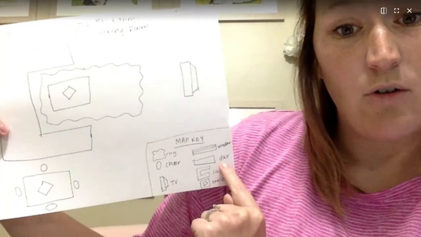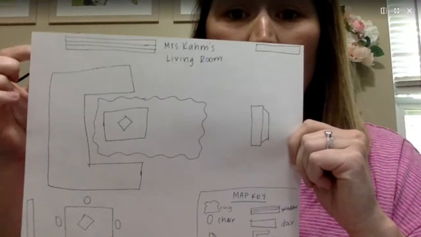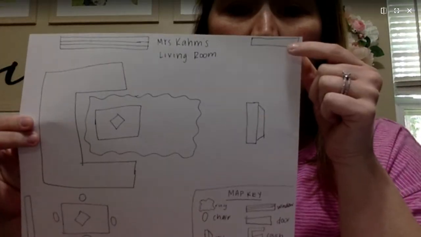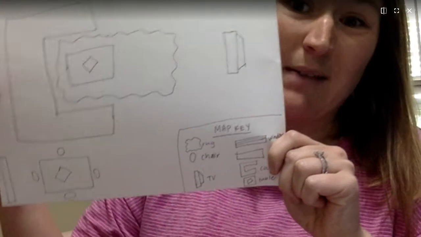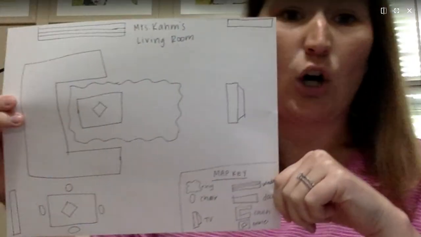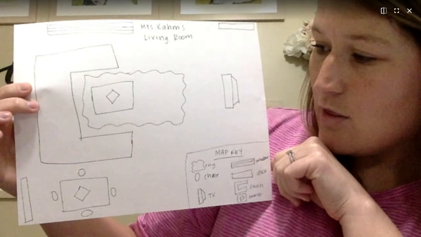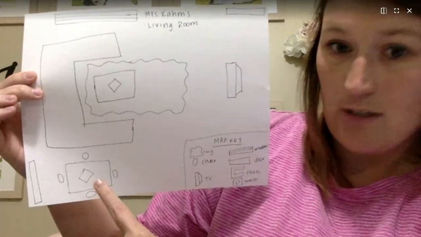A rectangle says door. So those are doors. This is my door. Oh, this is my front door into my house. And this over here, that's my back door that goes to my backyard. So then you see something that looks like this.